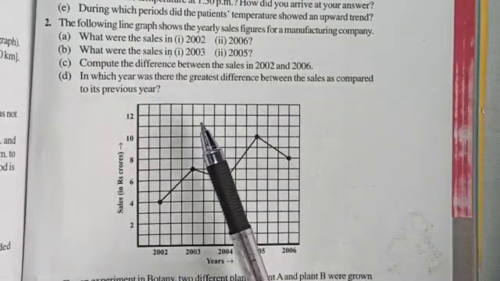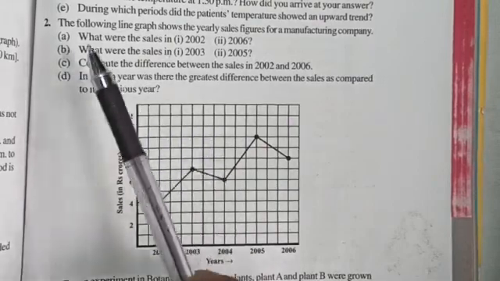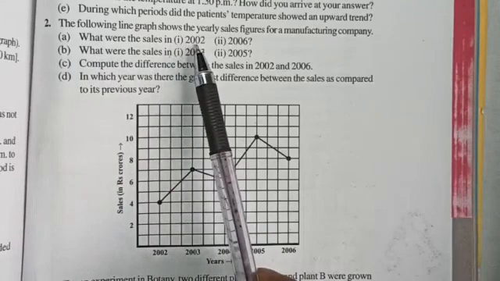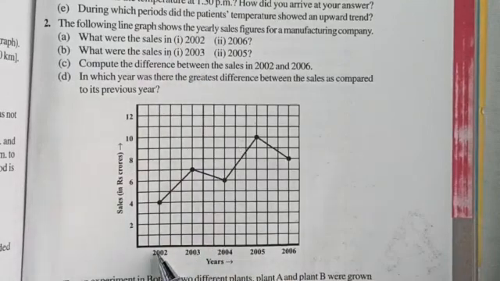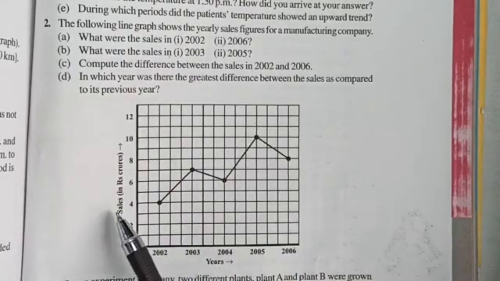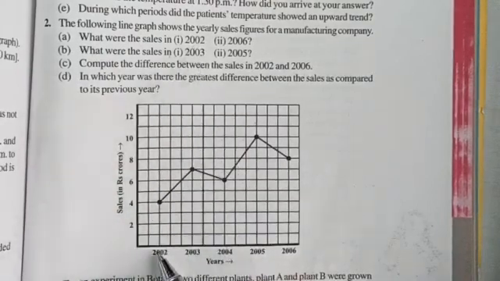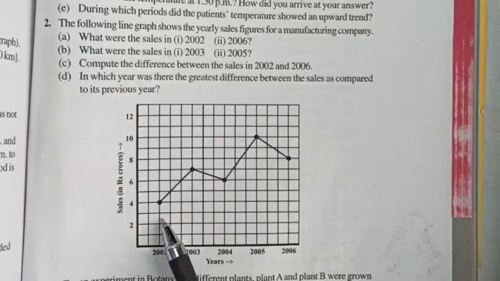Okay, now let's try to solve this question. Now question A. What were the sales in (i) 2002? So in 2002 you see this is years and this is sales in rupees crore. So in 2002, if we go through this line, here is the point.